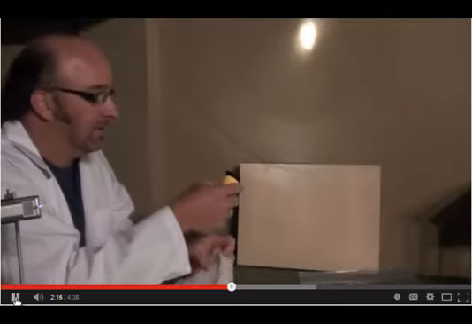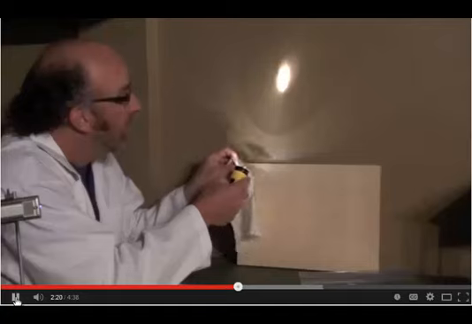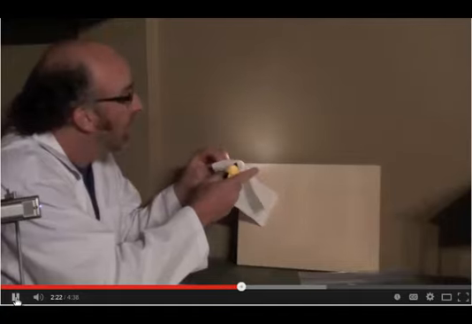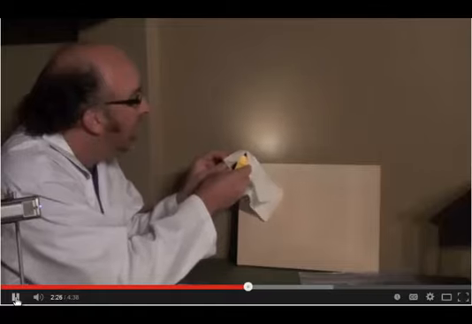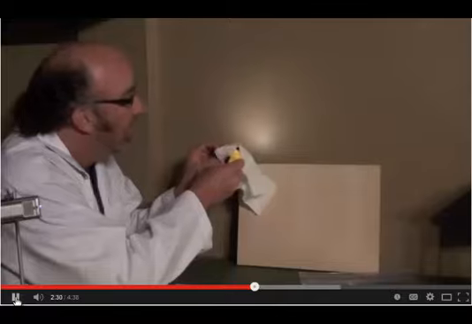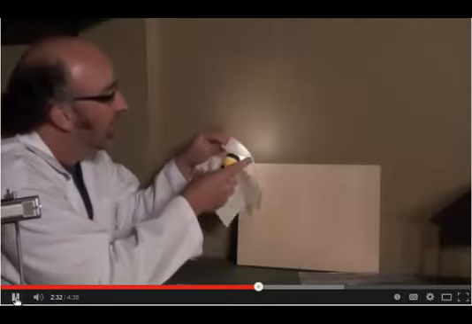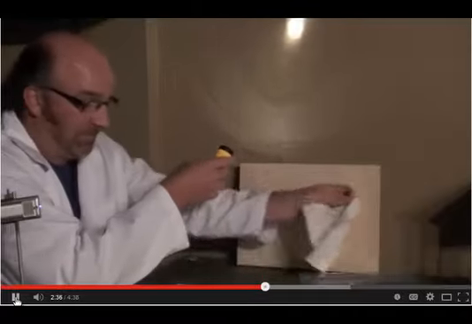Next is tissue paper. Put that in front. Now this one looks like it blocks all of it, but not quite. If we move this flashlight around a bit, we can see a tiny bit of light moving on the wall. So this tissue paper blocks almost all of the light but lets a tiny bit through.